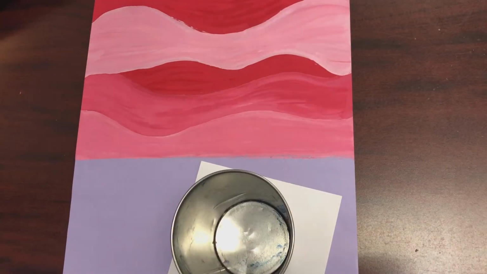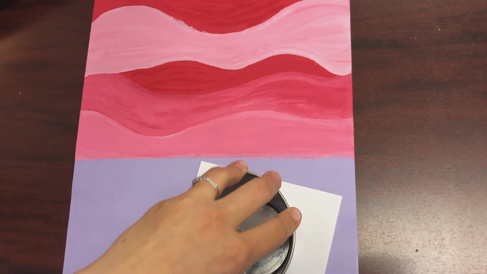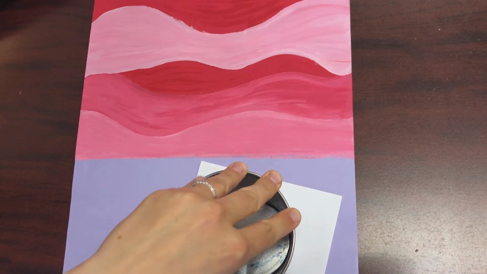After the paint dries, use a pencil to trace a medium-sized circle on a piece of white paper for the sun. Use liquid glue to glue the sun in the sky.